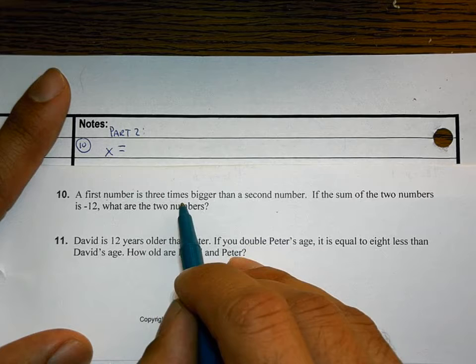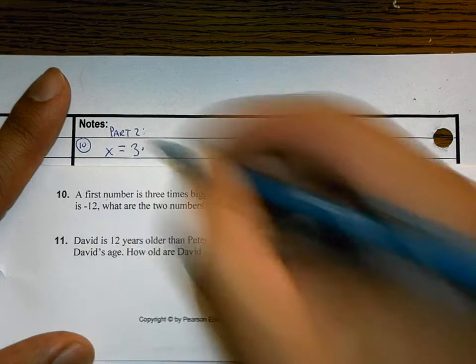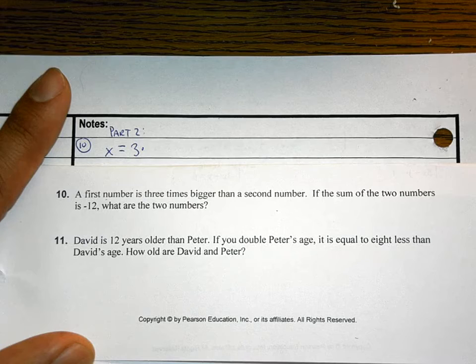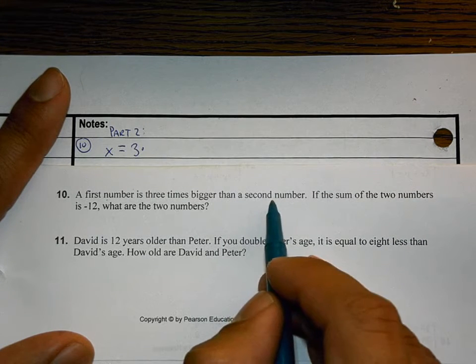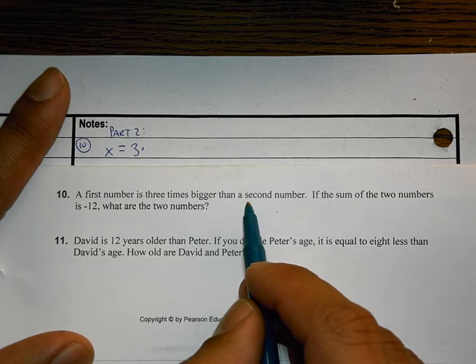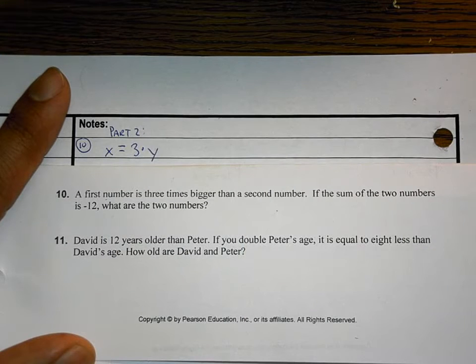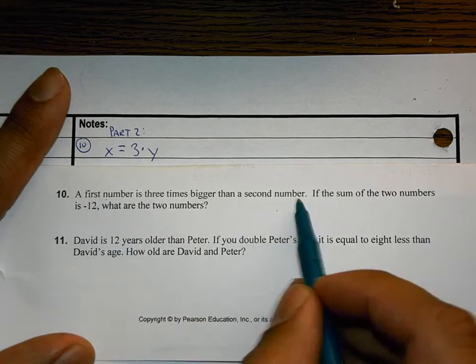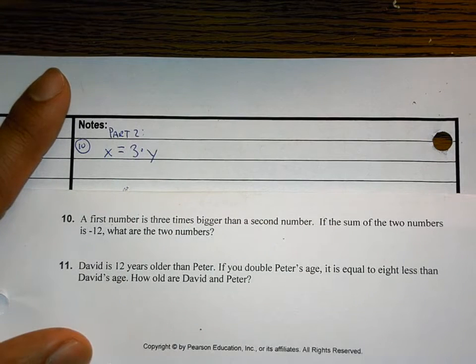How do I do 3 times bigger? 3 multiplied by something. Will that make it 3 times bigger? Yes. Then a second number. This is a different number than the first number, but we don't know what it is. What should I use? y. I agree. This first sentence creates your first equation. They're very nice to us like that. First sentence, first equation. Second sentence, second equation.